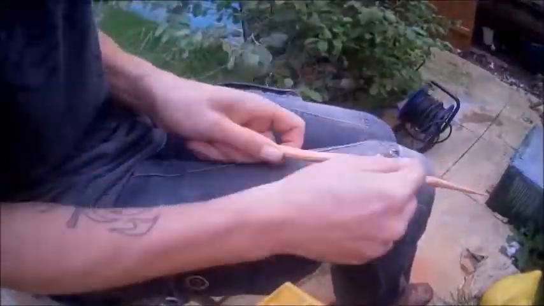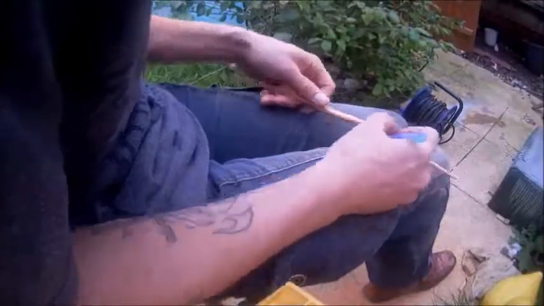I use a smaller file to try and sand some of the middle bits out. I then switch to sandpaper. It's just to smooth it all down, really. I don't actually want it too smooth at this point.